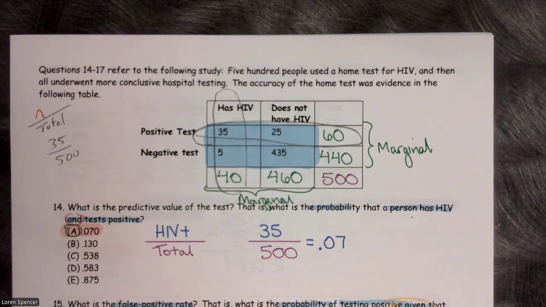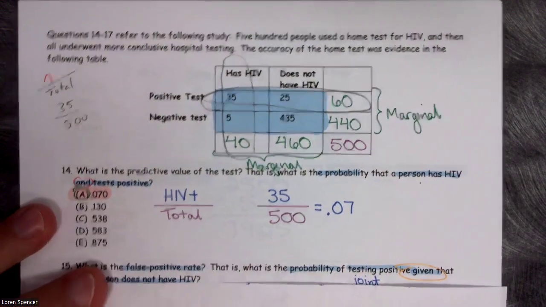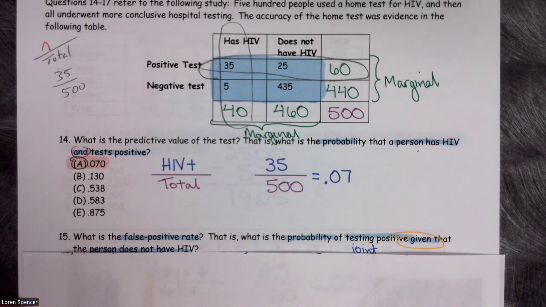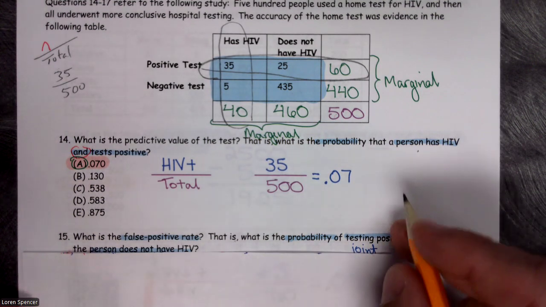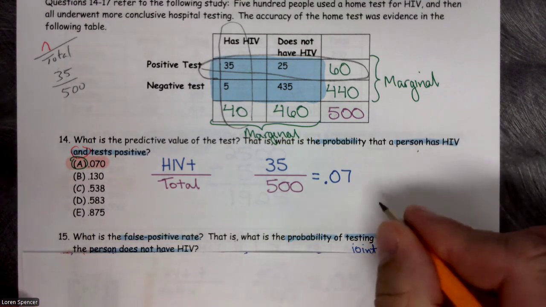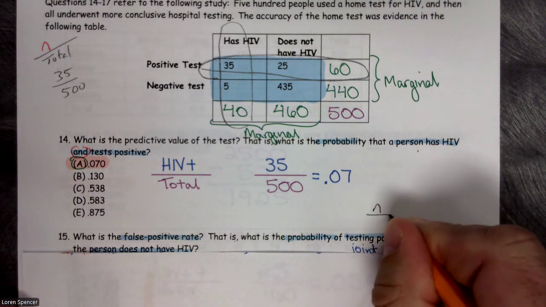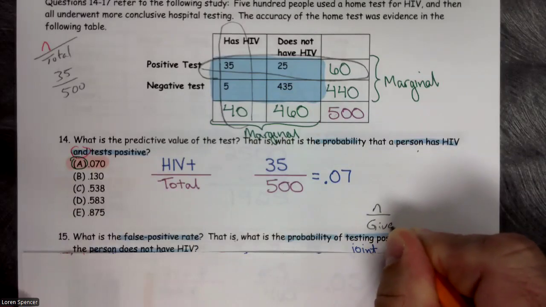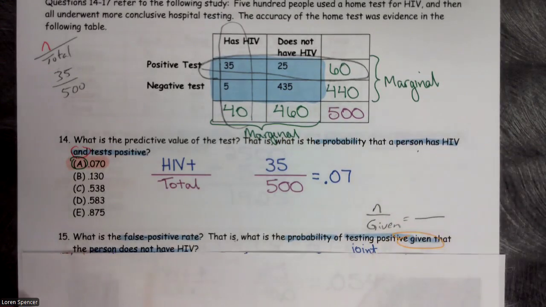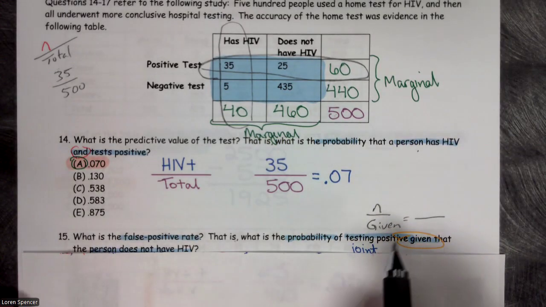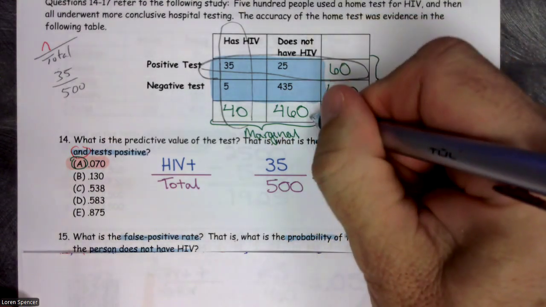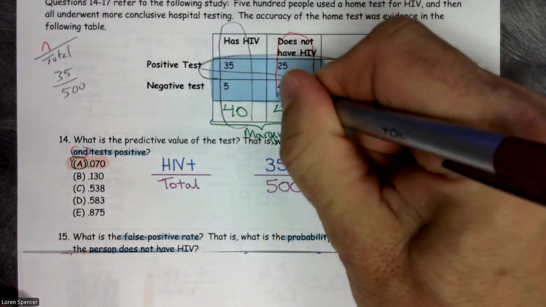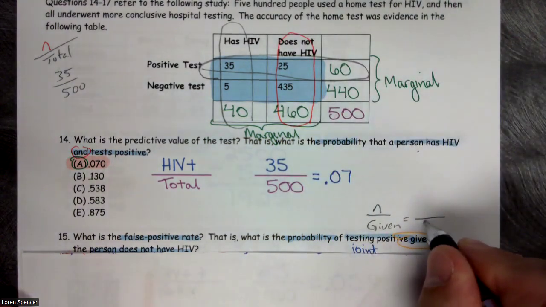The next question. What is the probability of testing positive given that the person does not have HIV? Please remember, anytime you have given, that's going to be intersection over given. Well, what were we given? Given that the person does not have HIV. Well, does not have HIV, that's 460, so that's what I was given.